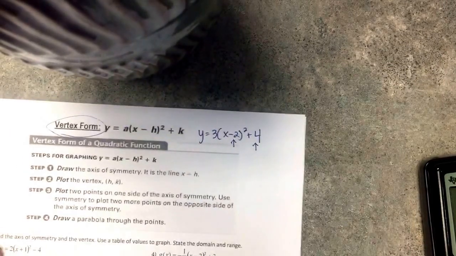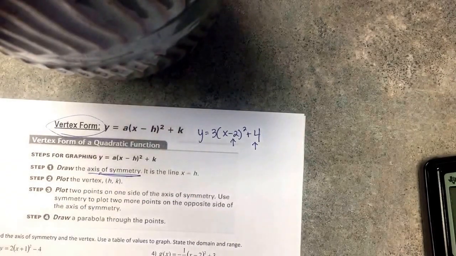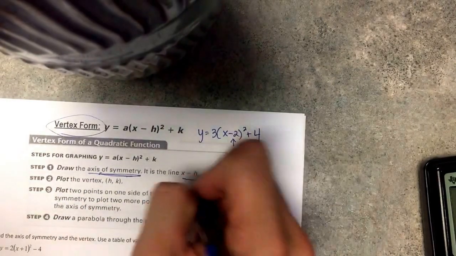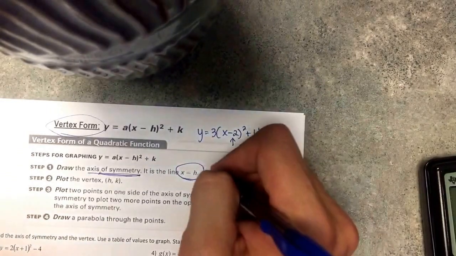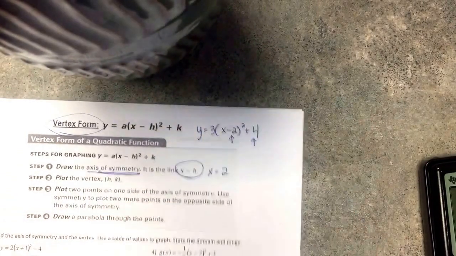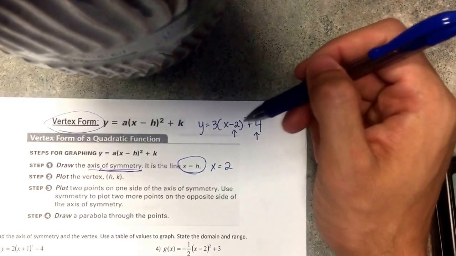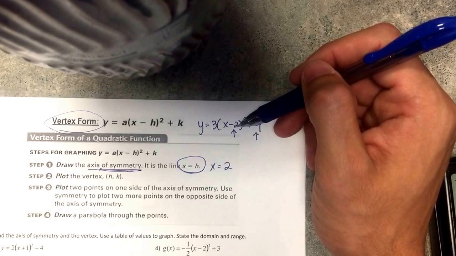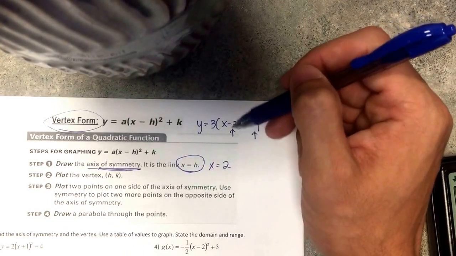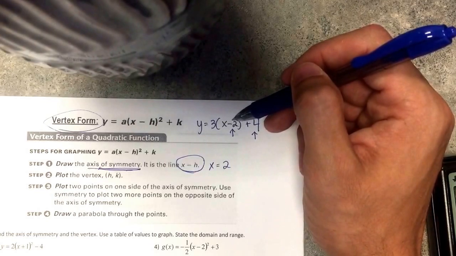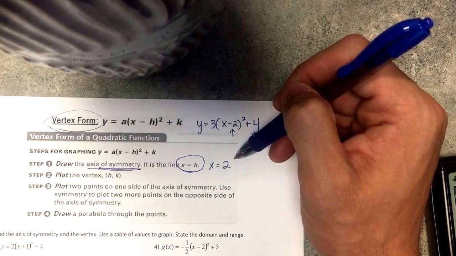So the first thing that you're going to do is figure out again what the axis of symmetry is. The axis of symmetry is just x equals that number. Now, the only thing I'll tell you is you have to switch the sign of the number when you pull it out of the parenthesis. So since this one was x minus 2, your axis of symmetry would be at +2. If that was x plus 2, then your axis of symmetry would be at -2.